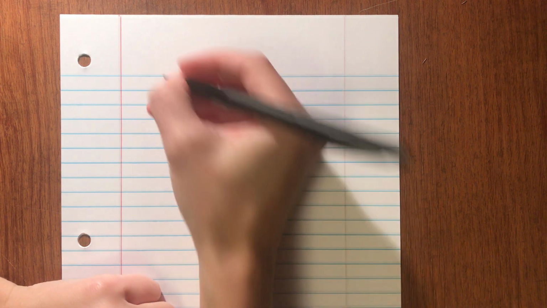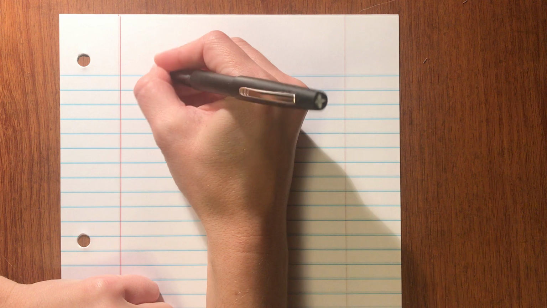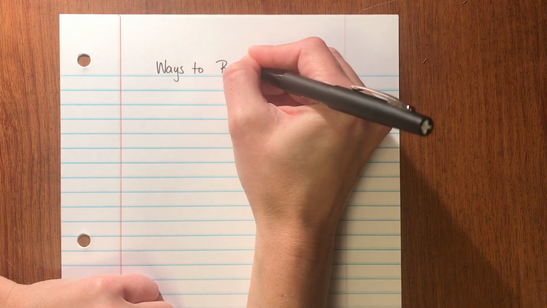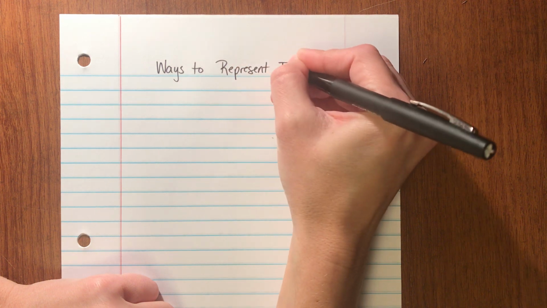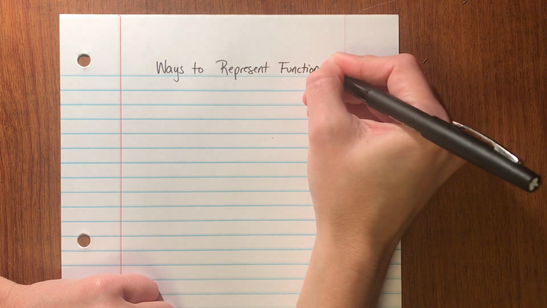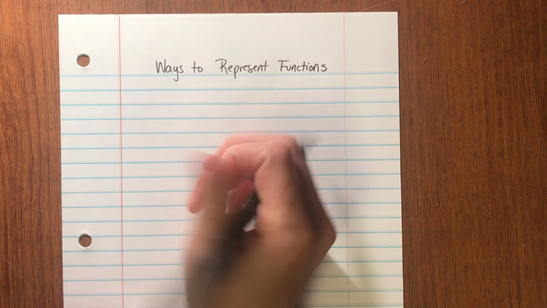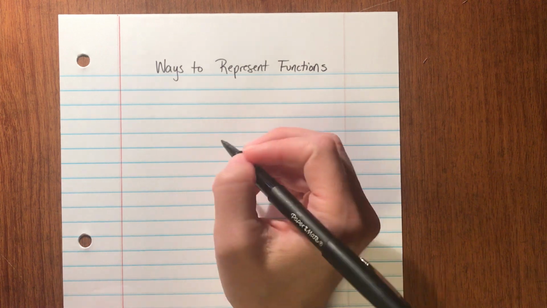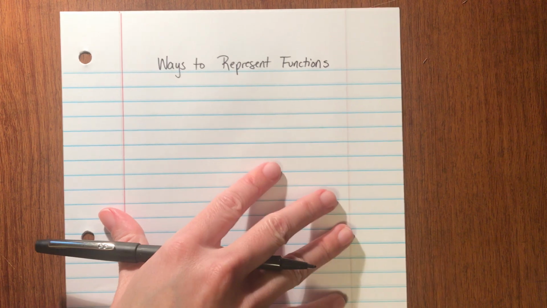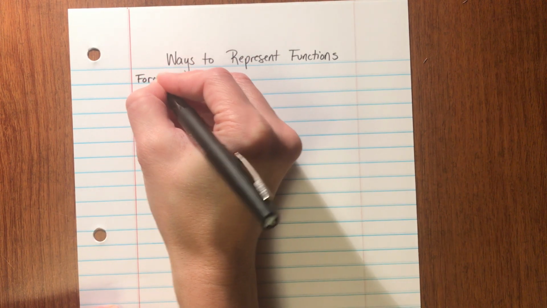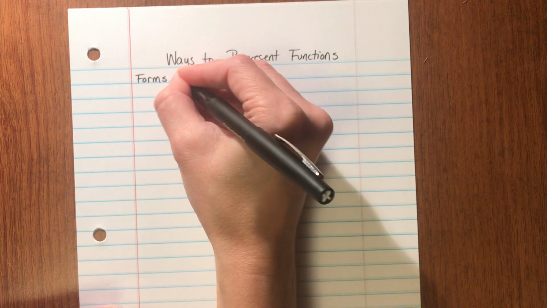Hi, algebra students. Our next page of notes, since we talked about evaluating functions last time, today is just going to be different ways to represent functions. So, of course, we talked about how a function is sort of an input-output procedure, and you're given input values, you're getting output values, but there are different ways that we can represent that. And so we're going to look at different forms, the forms or ways in which functions take.